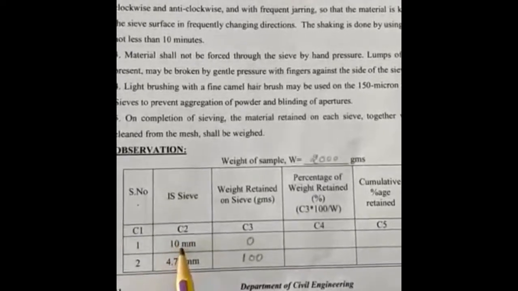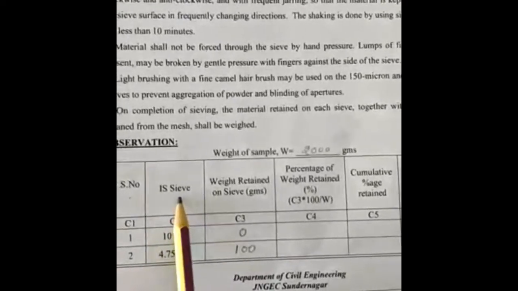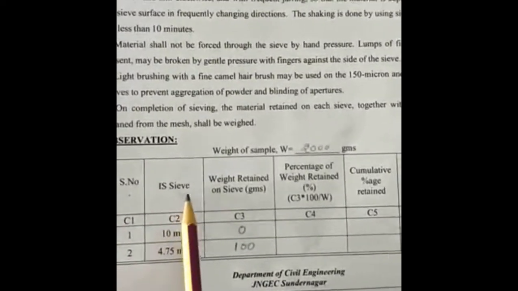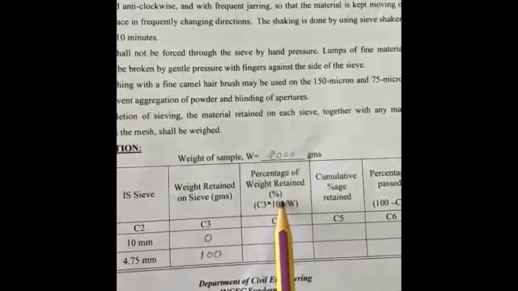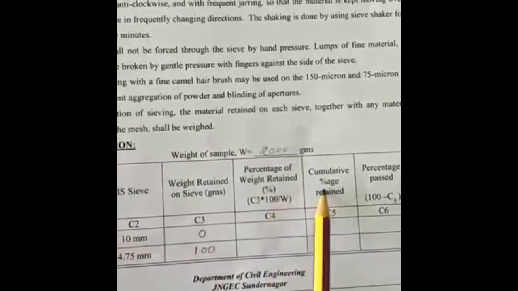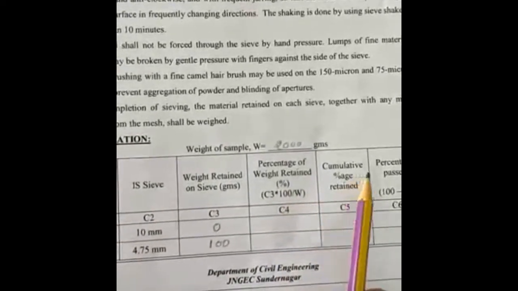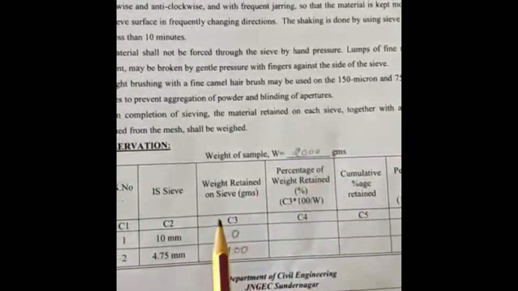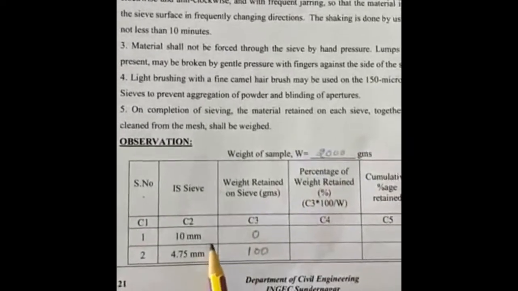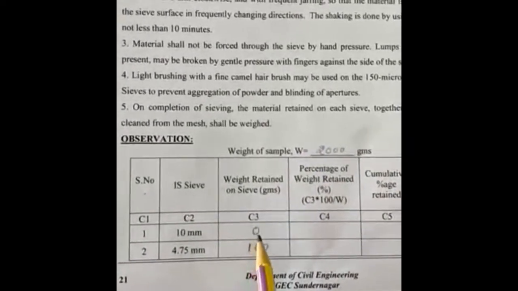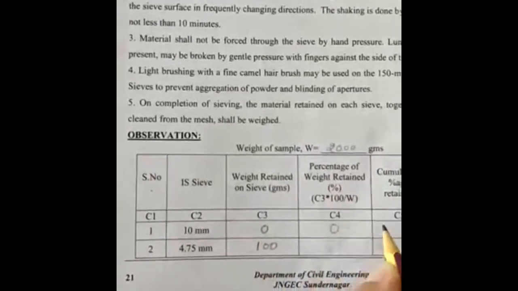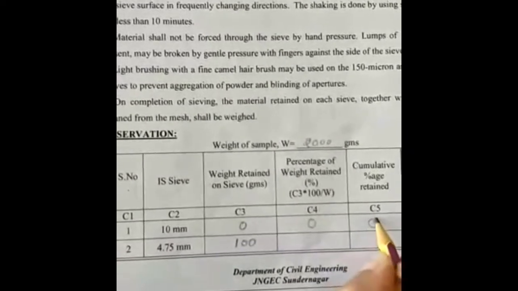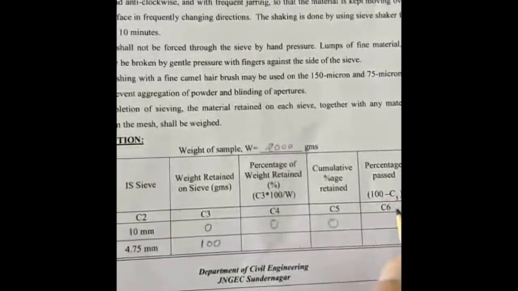In this there are different columns. Column 1 is the serial number, second is the IS sieve, third is the weight retained on sieve in grams, fourth is the percentage of weight retained, then cumulative percentage retained, and last is the percentage passed. For the IS sieve 10 mm, weight retained is 0 grams, so the percentage of weight retained is 0, cumulative percentage retained is again 0 and percentage passed is 100%.